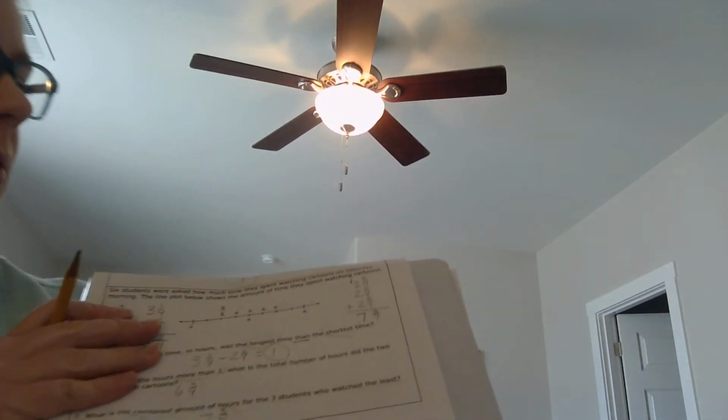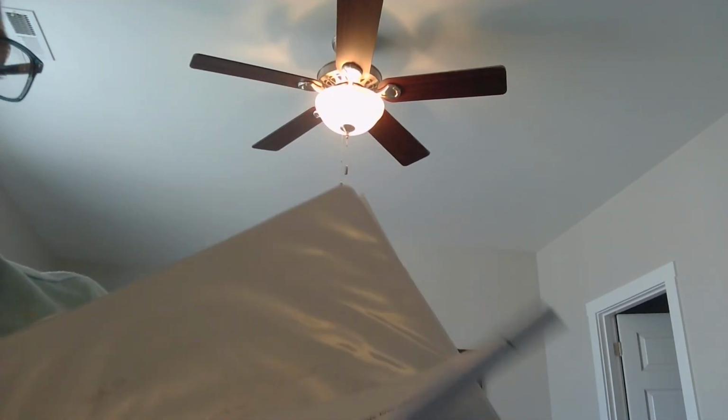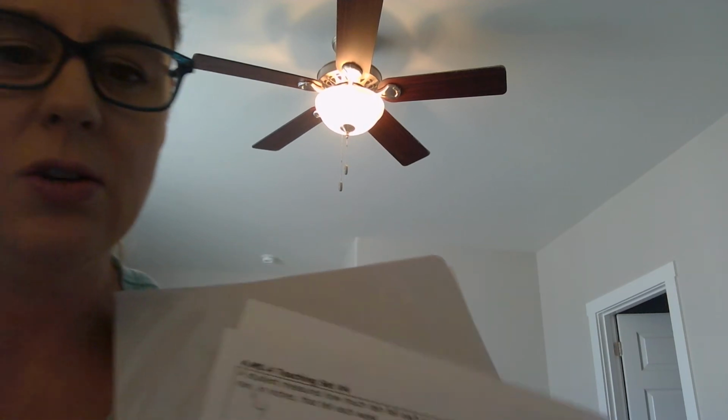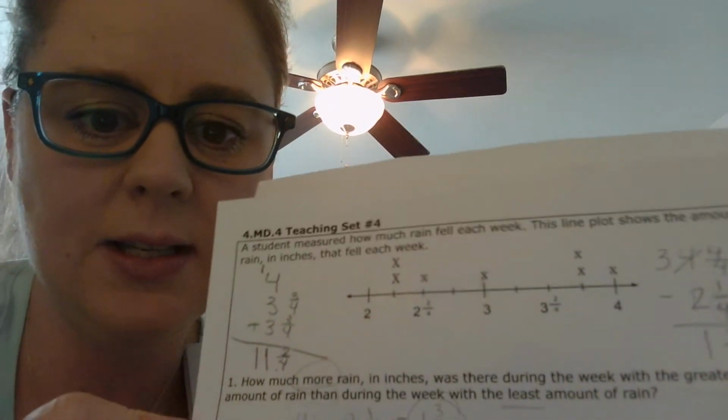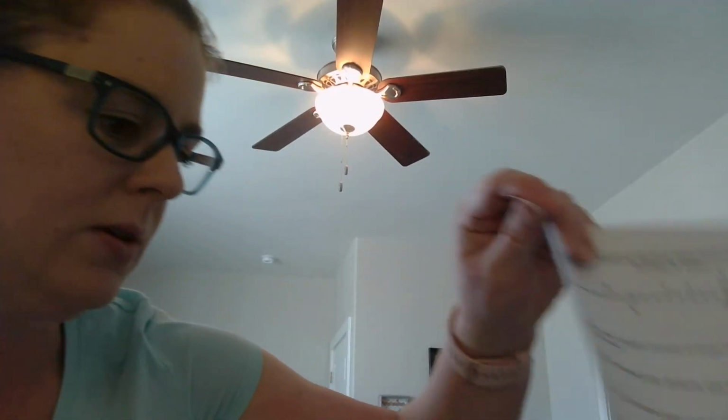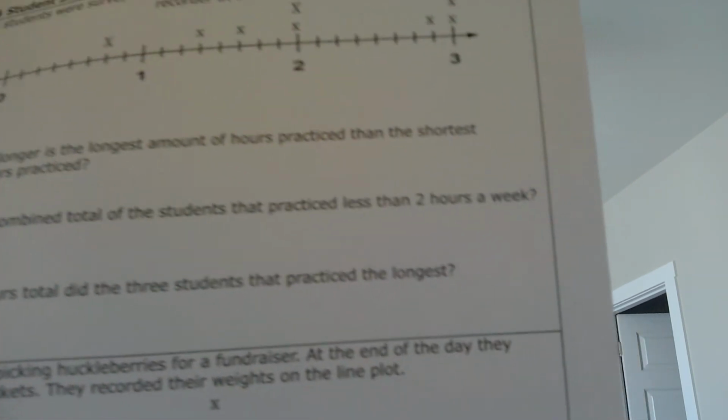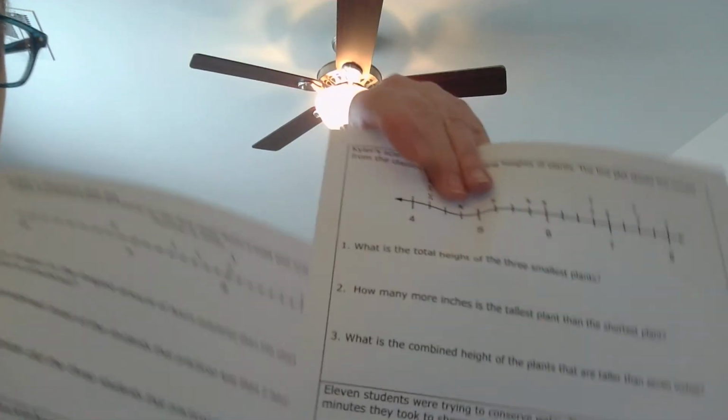So that is your teaching set number 4. You will now go to your student set number 4. It looks like there's 2 there for you. Actually, nope, 1, 2, and then I did the back side.